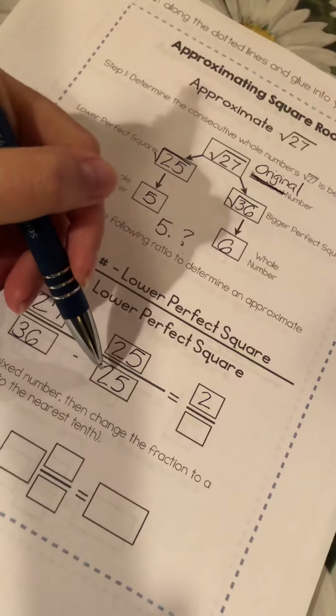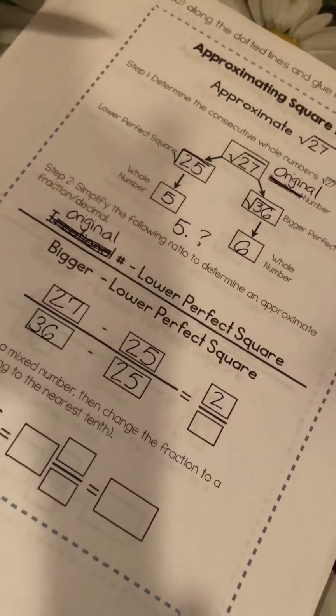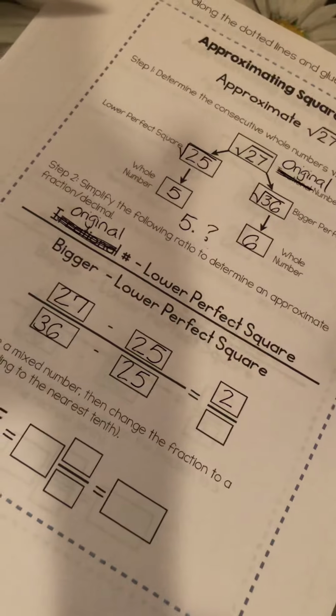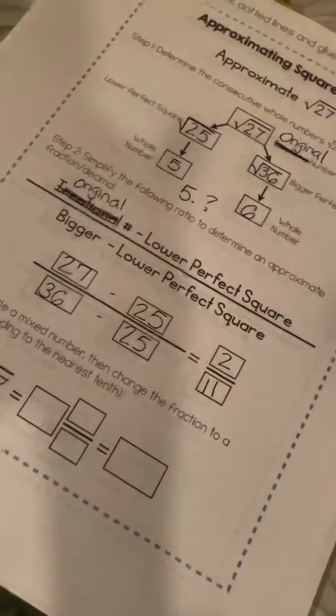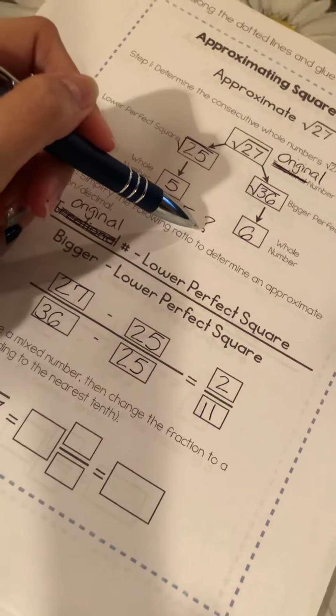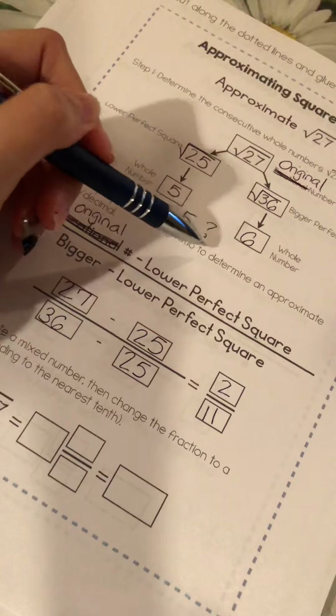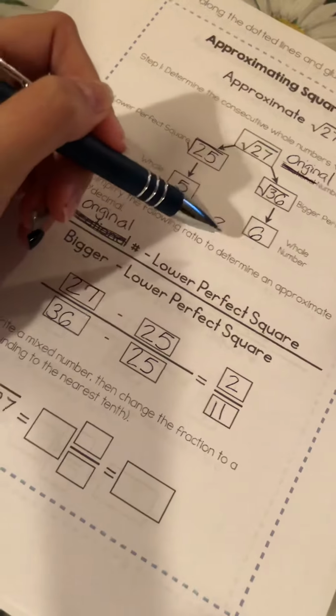Well, what's 36 minus 25? I'll give you a second to plug it in your calculators. The answer is 11. Great job. So 2 over 11 is the decimal that goes after this 5. It's going to be 5 and 2 elevenths, or 5 point something.